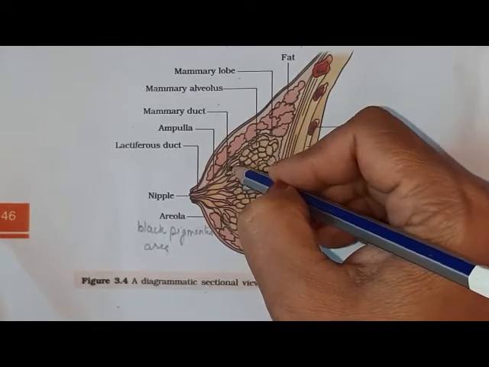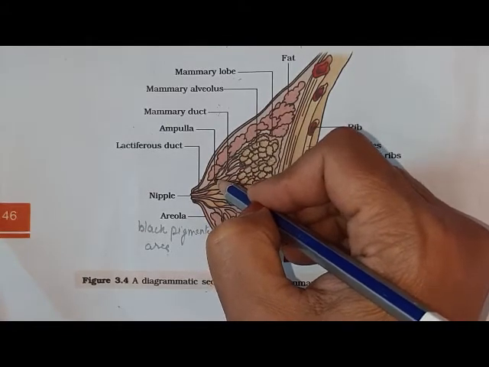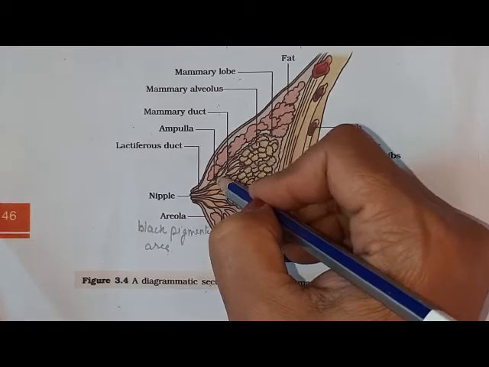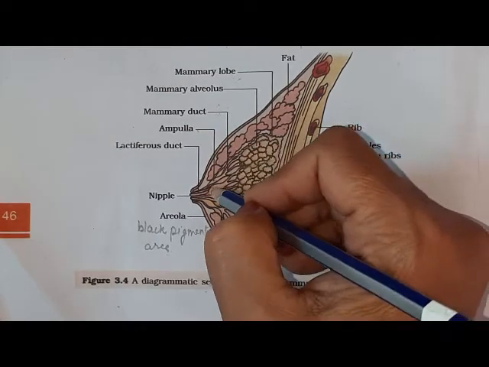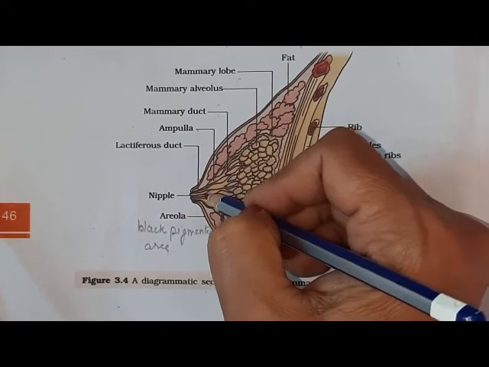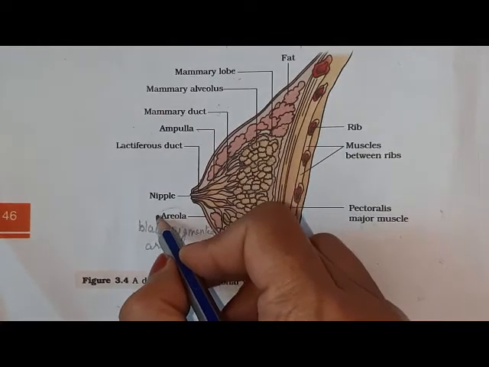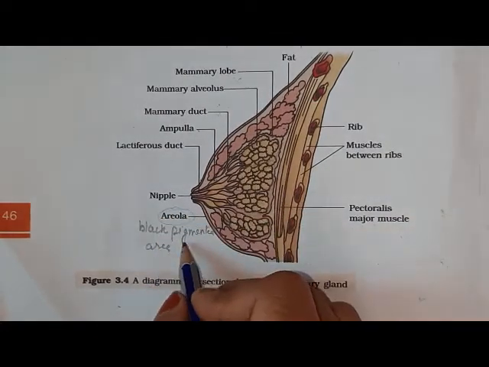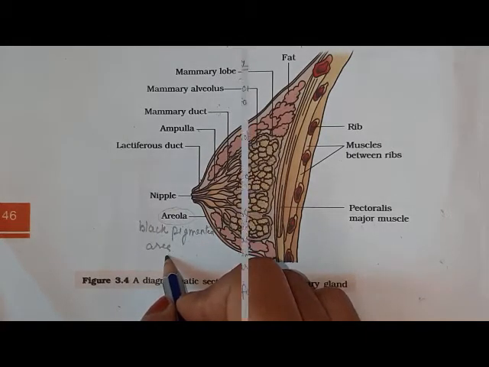These ducts join to form a common tube-like structure that is known as mammary ampulla. This ampulla again joins and forms lactiferous duct. Here is another term that is known as areola. This is the black pigmented area of mammary gland.